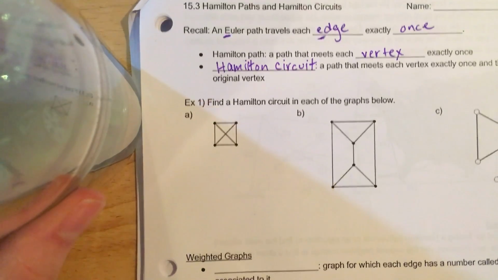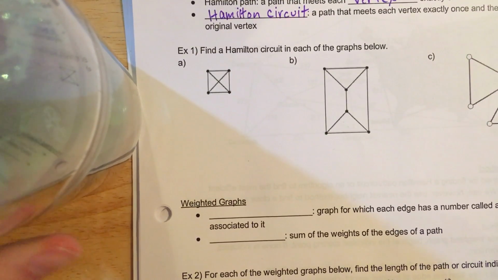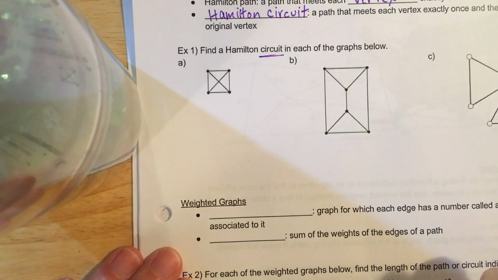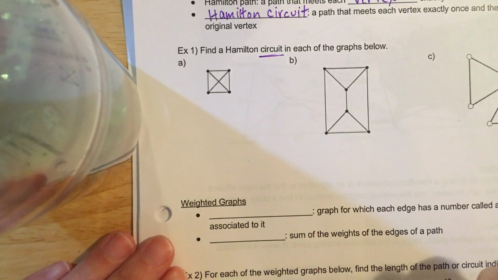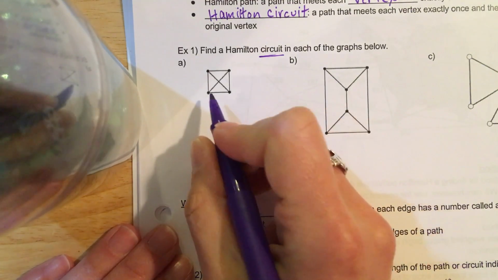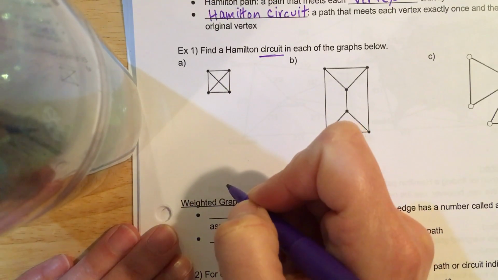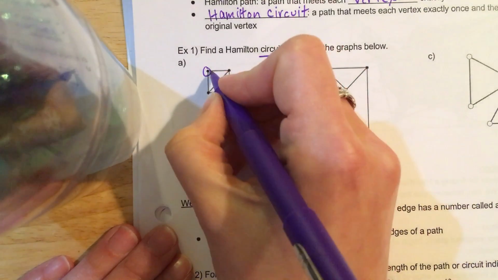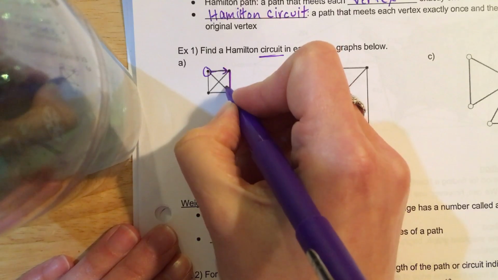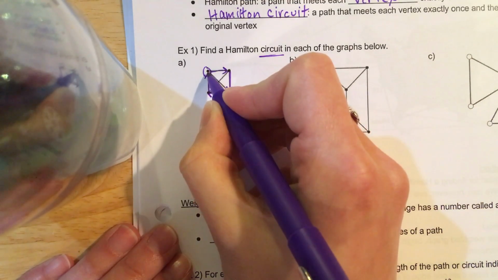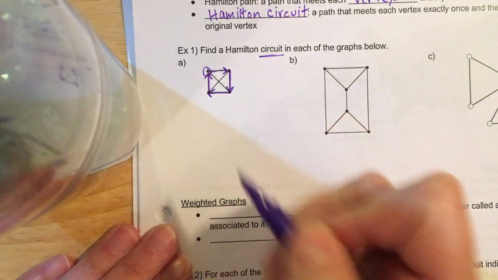So if I take a look at example 1, we're looking for a Hamilton either path or circuit in each of these, specifically a circuit, Hamilton circuit. Just like with our Euler paths and circuits, we may have more than one option. So if we take a look at A, I want a Hamilton circuit here. That means I need to travel every single vertex in my graph once. Okay, so I'm going to start here. You can start at any vertex you want. And then I'm just going to travel along all of these outside edges. I was able to start and end at the same vertex, so I have a Hamilton circuit here.